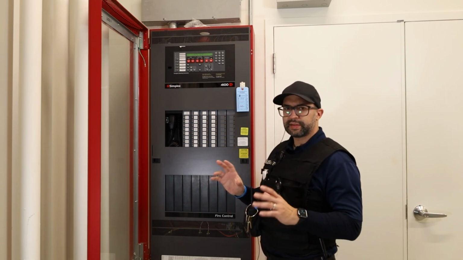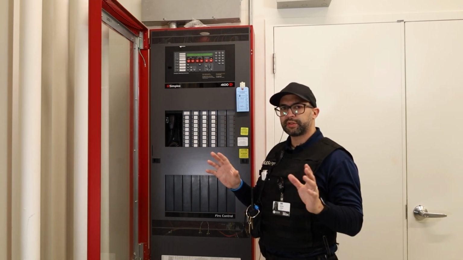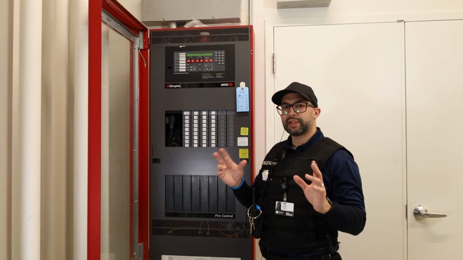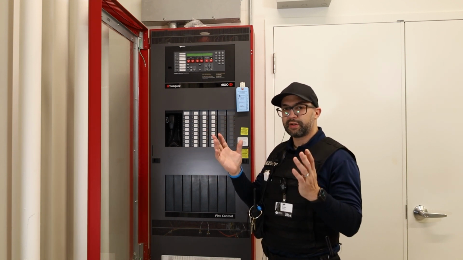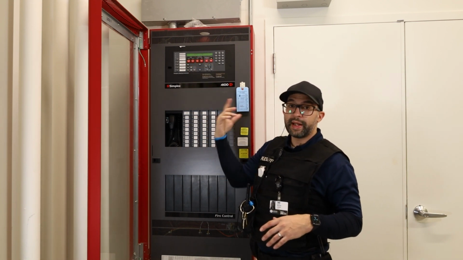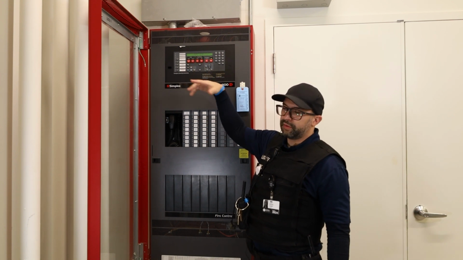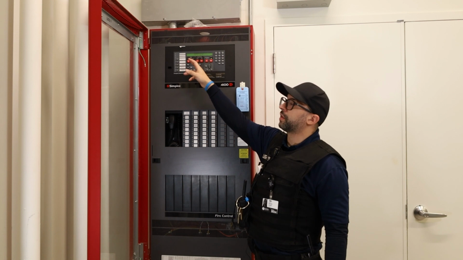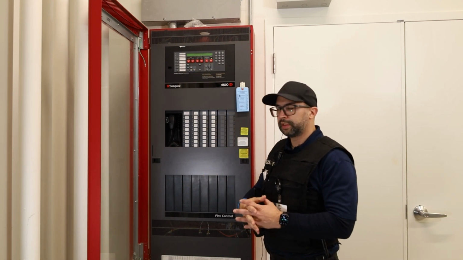This particular one has a little bit more capability, but by and large, that's what it means. If an initiating device, which is the device that initiates the fire alarm system, goes off, that address or location will appear here. It'll tell you north stairwell, second floor, and it'll show up right here. That's what an addressable system is.